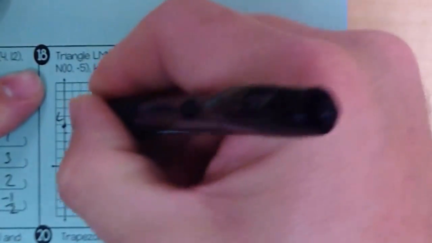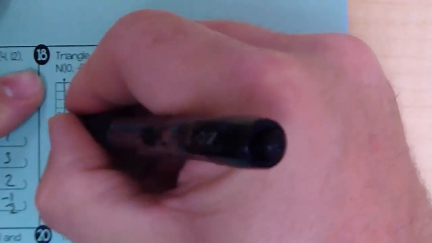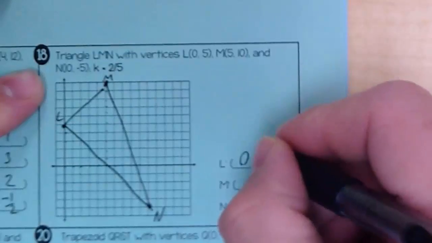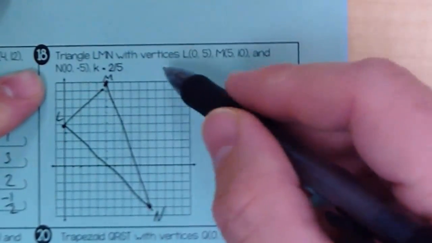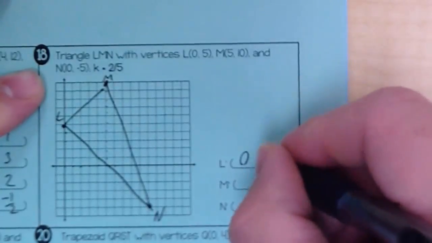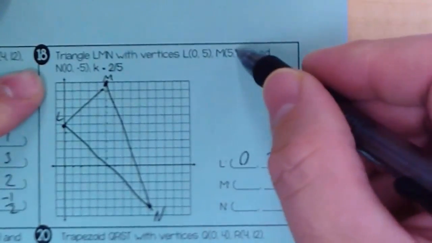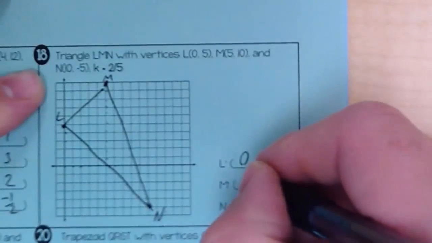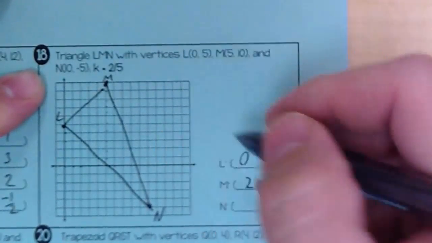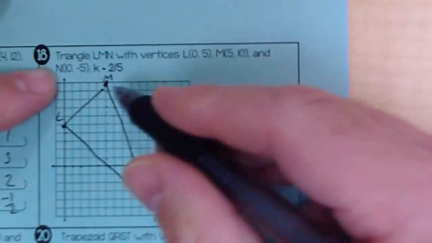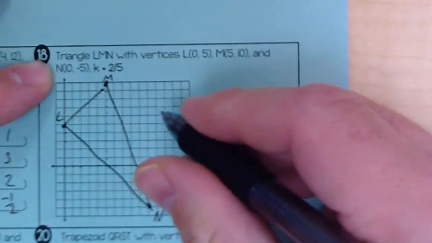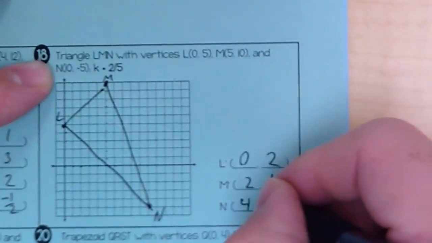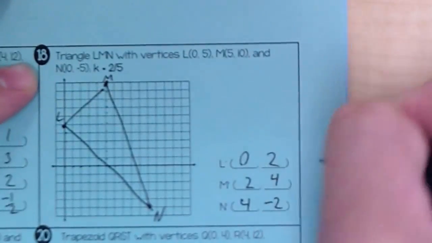So one big triangle. This time we have a scale factor of 2/5, so divide everything by 5 and then multiply by 2. 5 divided by 5 is 1 times 2, which is 2. 5 divided by 5, so that's going to be 2 again. 10 divided by 5 is 2 times 2 is 4. 10 divided by 5 is 2 times 2 is 4 again. And 5 divided by 5 is 1, so times 2, negative 2. So there's my new coordinates.